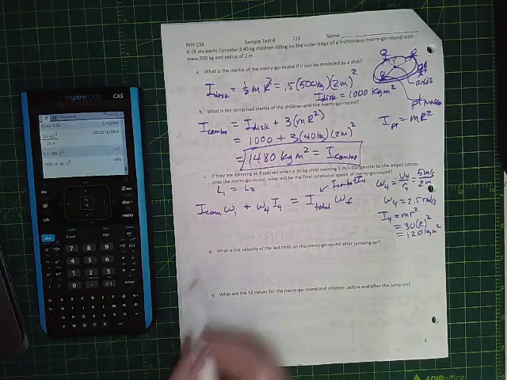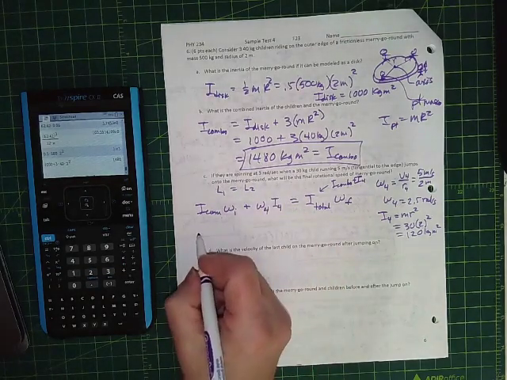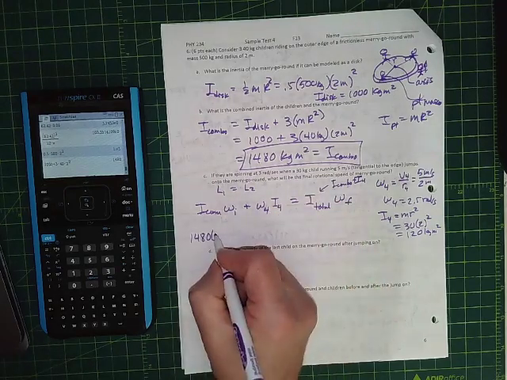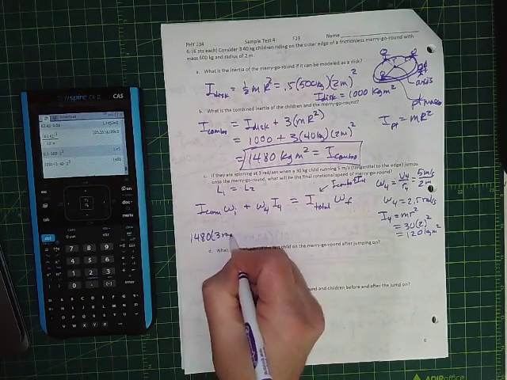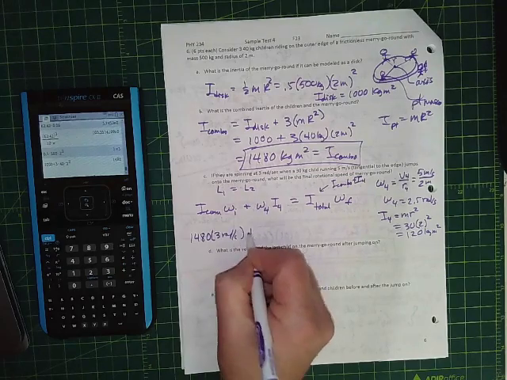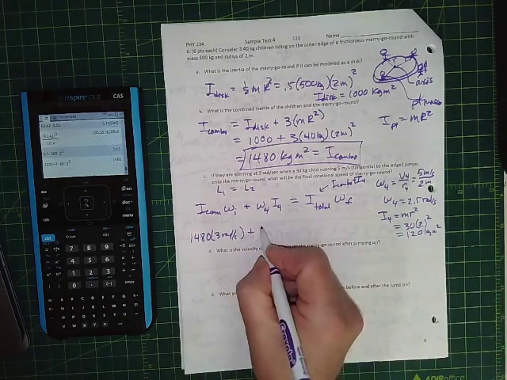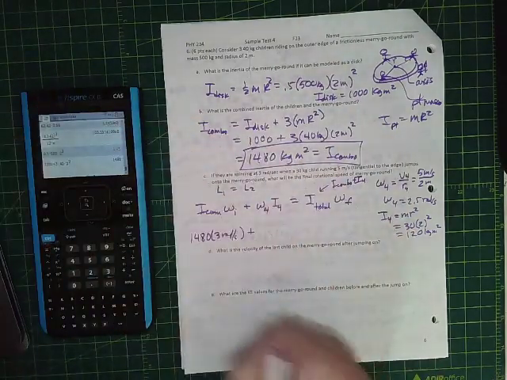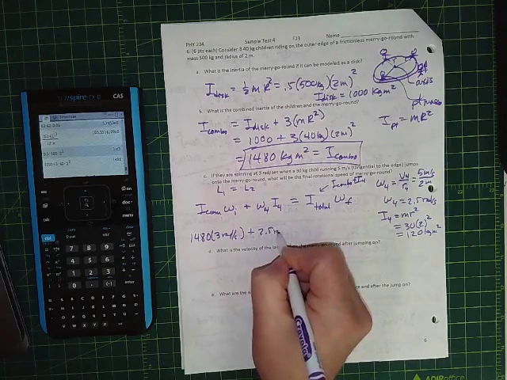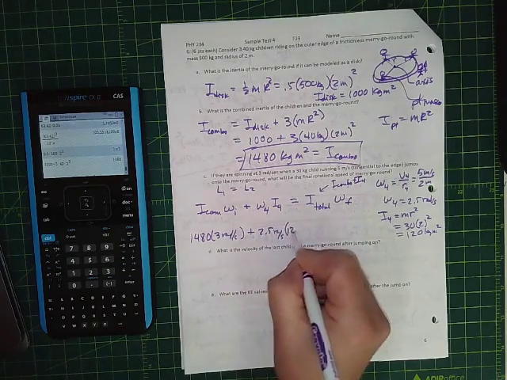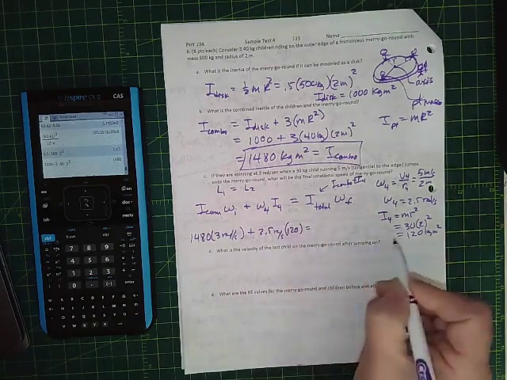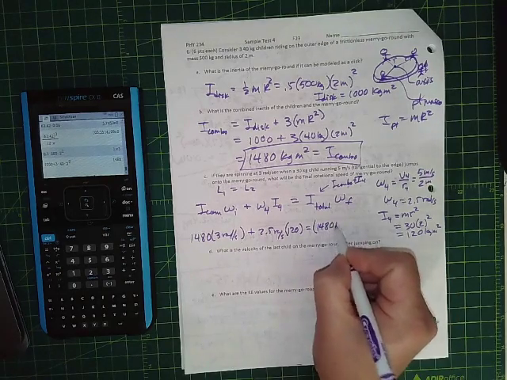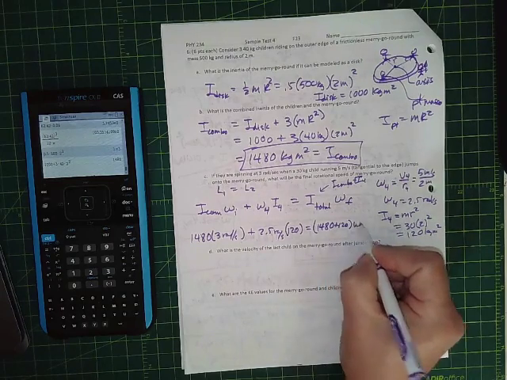Okay, let's put in numbers. So I combo is 1480 times initial 3 radians per second, plus this kid's, where we translated his translational velocity into a rotational one, 2.5 radians per second, and his inertia of 120, and then the total inertia 1480 plus 120 times omega final.